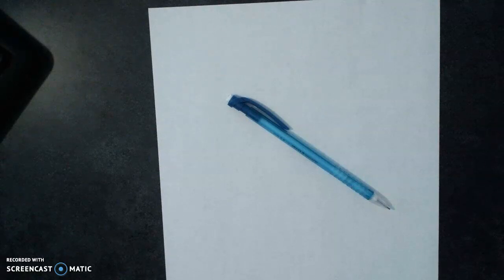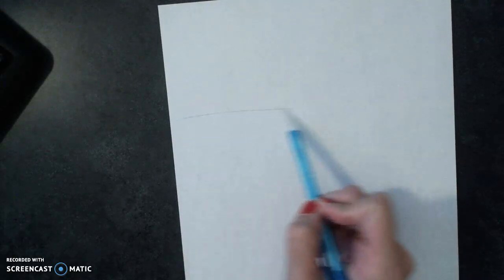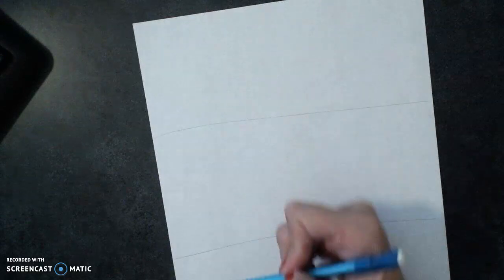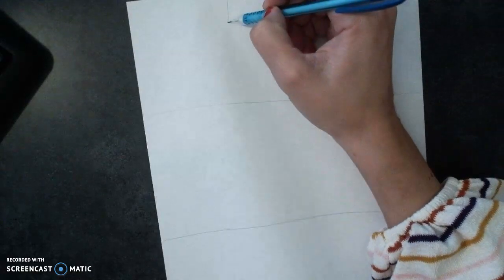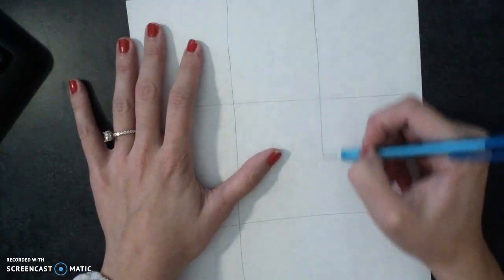Okay, so first I'm going to show you how to make our Word-O grid. What we're going to do is draw two lines across the page. So 1, 2, and make sure that they're spaced out because we have to write words in these boxes. So don't make them too small, okay? Space them out. Then you're going to draw two lines down the paper. And same thing, remember, don't draw them too close together because you won't be able to write the words.